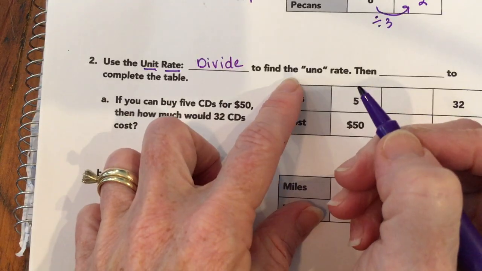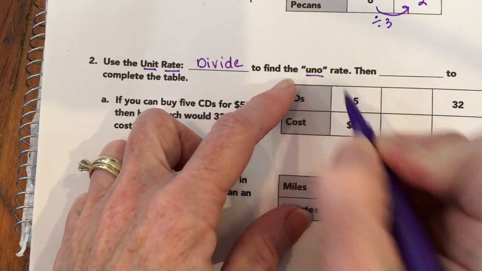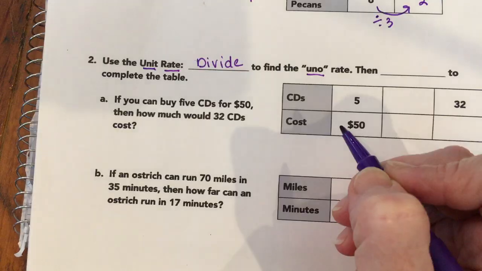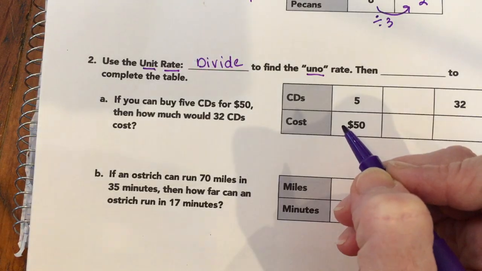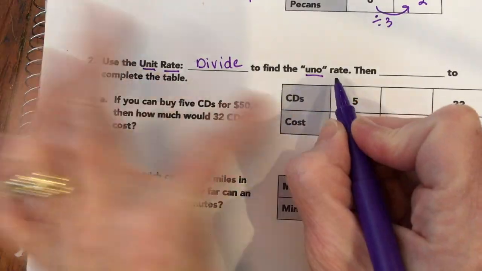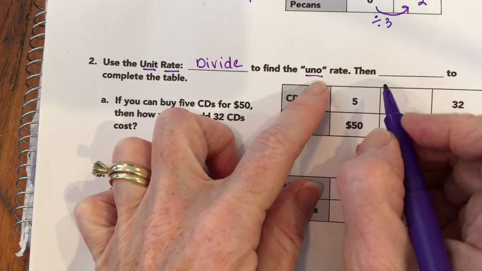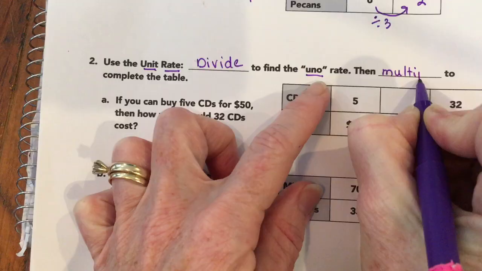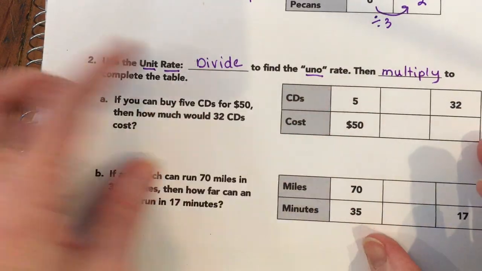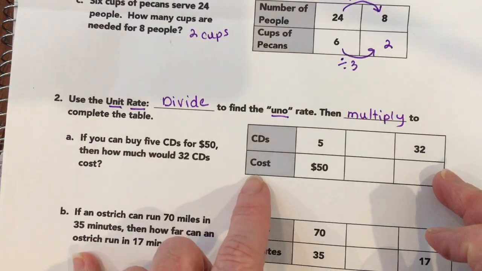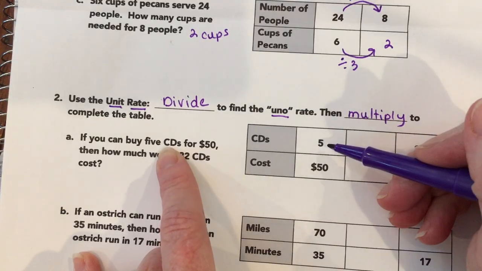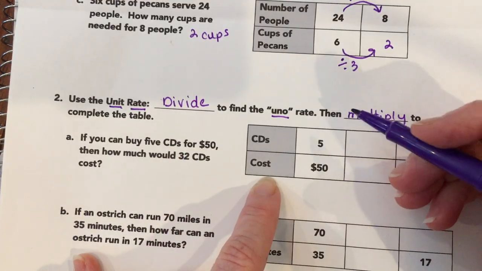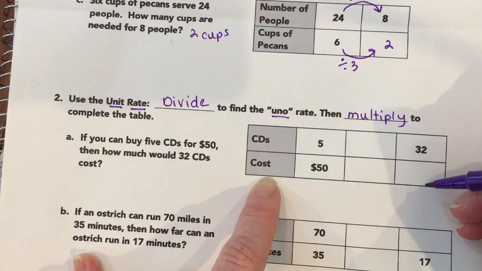And remember, we called it the unit rate. We're dividing to find the amount for one item. All right, so after we find the unit rate, then we're going to multiply to complete the table. All right, so here's an example. If you can buy 5 CDs for $50, how much would 32 CDs cost?